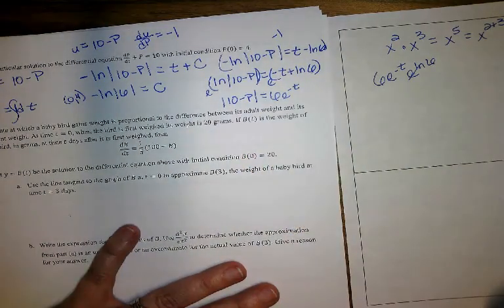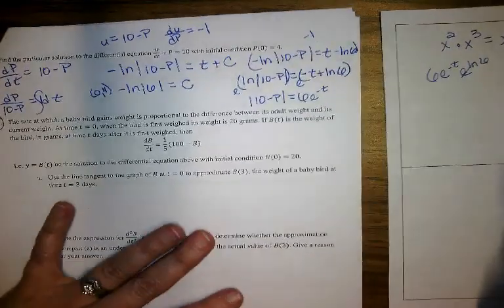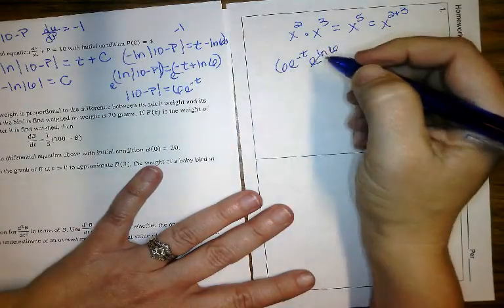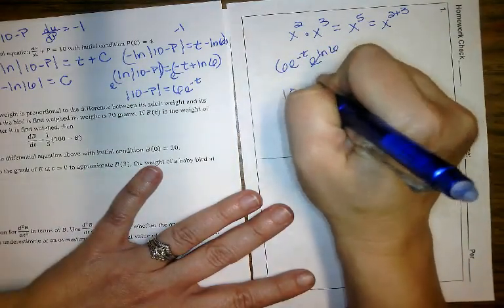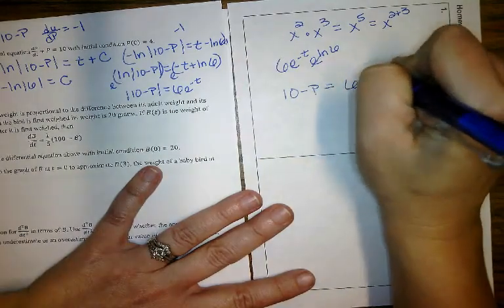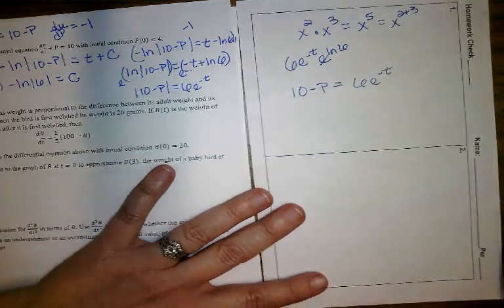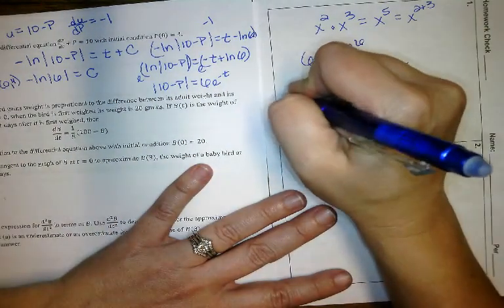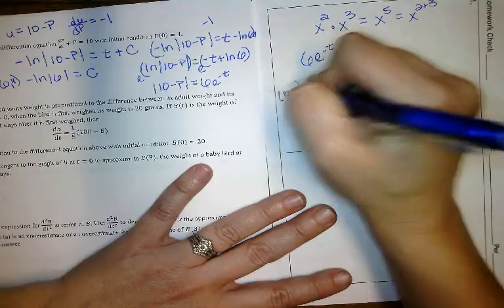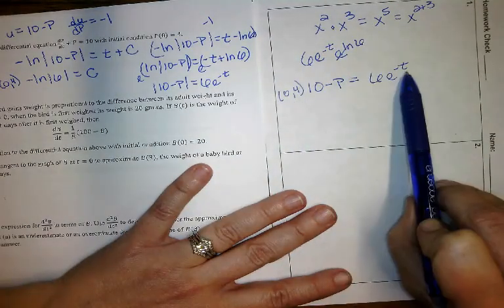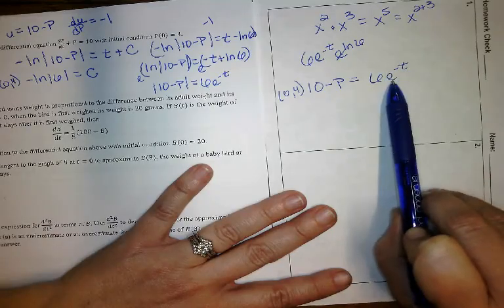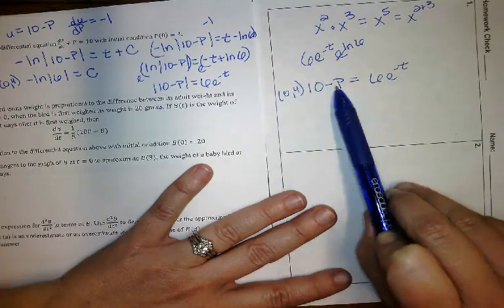Now I'm running out of room, so maybe I could do my steps over here. So now I'm left with 10 minus p equals 6e to the negative t. I can't drop those bars without checking to see if I need the plus or minus on this. So the initial value was 0.4, so let's just check that real quick. If I plug in 0 for t here, e to the 0 is 1 times 6. 10 minus 4 will be 6, so we need no plus or minus. We can just continue solving.